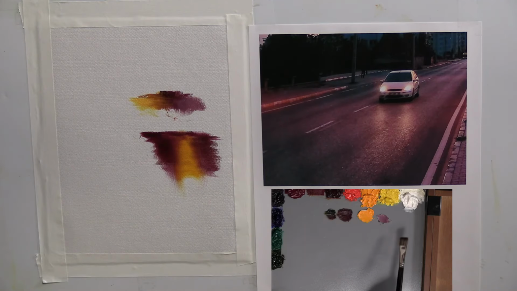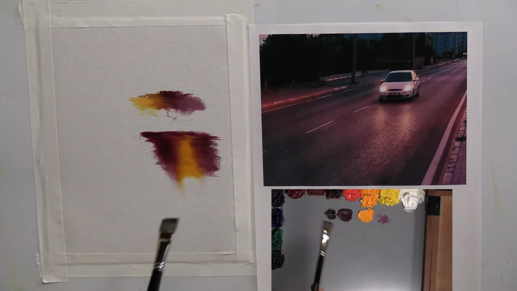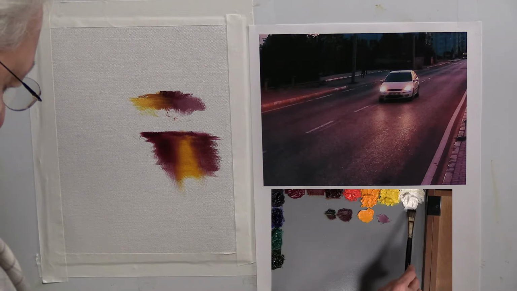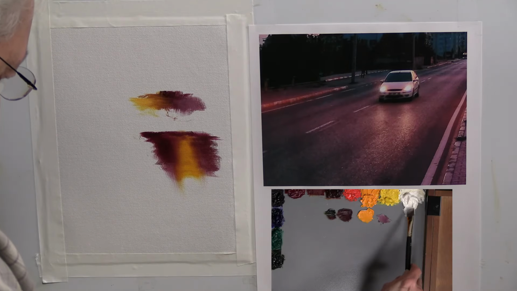Then we can begin to work a little white into those colors. But you can see that this is the major thing the person is asking right here: color and the technique, the brush technique. Now, I don't need much white. I don't need very much at all. Just a little bit of white in that brush.